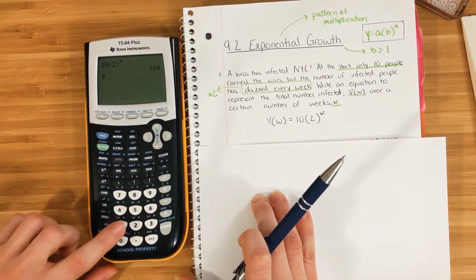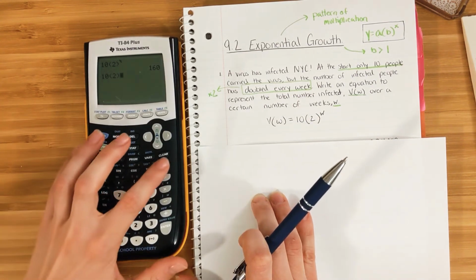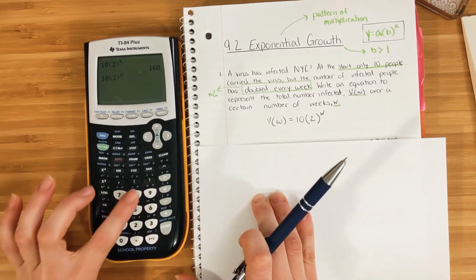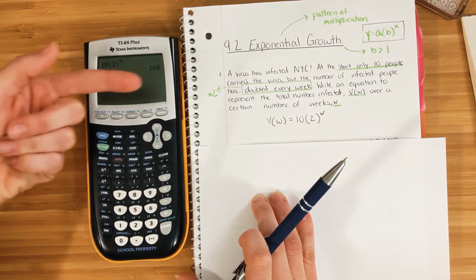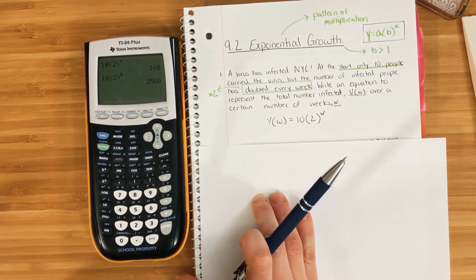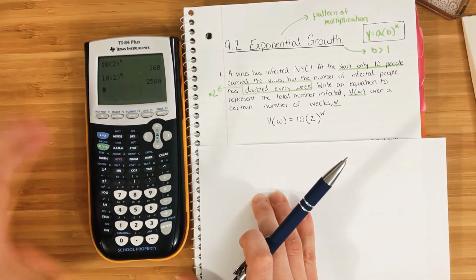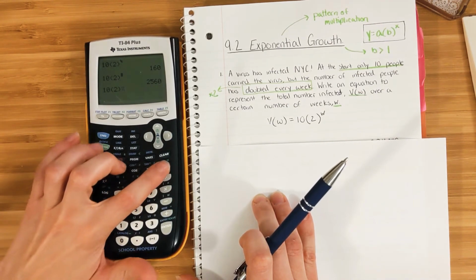All right, now what if I doubled that and I went another 4 weeks, another roughly month, and I replaced that W with an 8. Okay, now I'm doubling the time. Instead of 4 weeks, I'm waiting 8 weeks, but I am not doubling that total. In 2 months, my initial virus that only infected 10 people would infect 2,560 people.